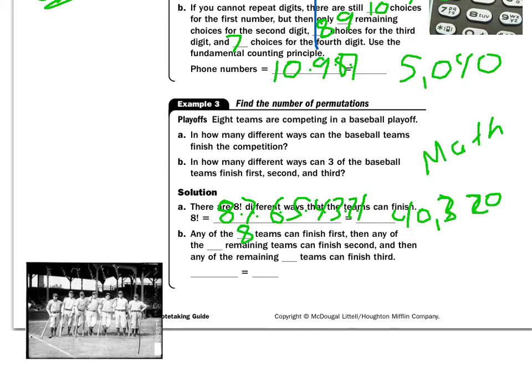The second part of the question is how many different ways can 3 of the baseball teams finish first and second? 7 could finish second and 6 could finish third. 8 times 7 times 6 gets me 336.